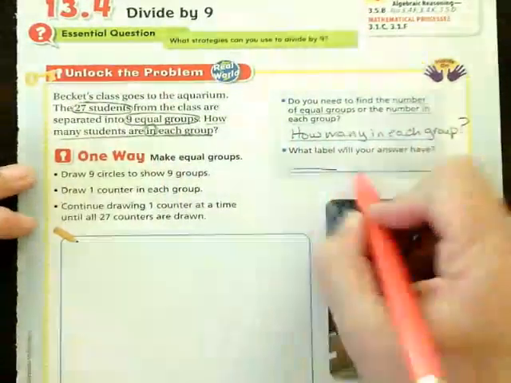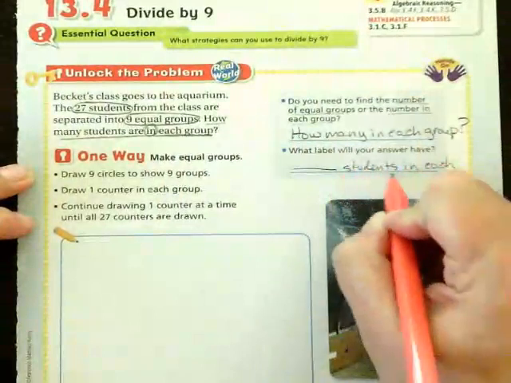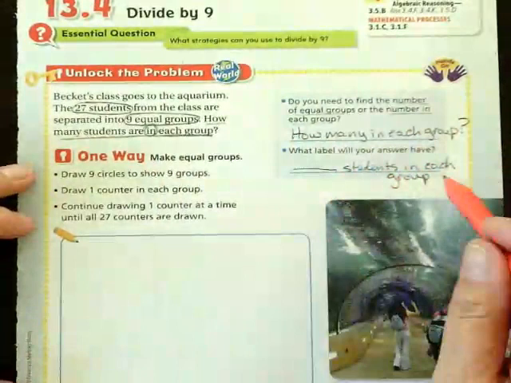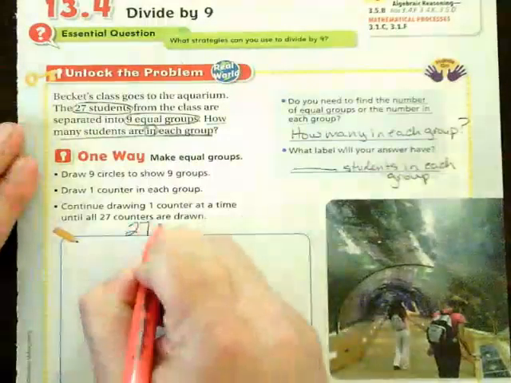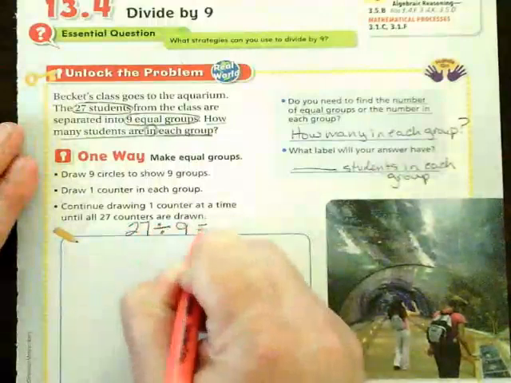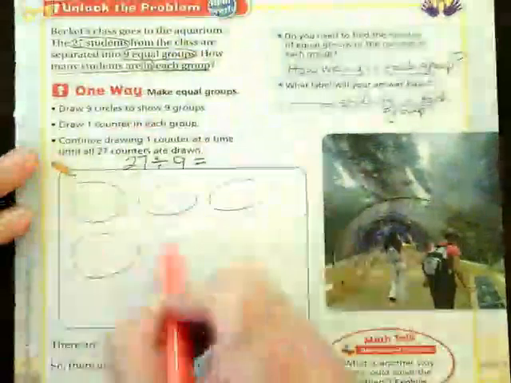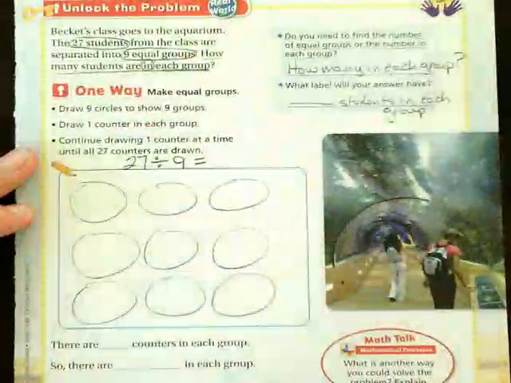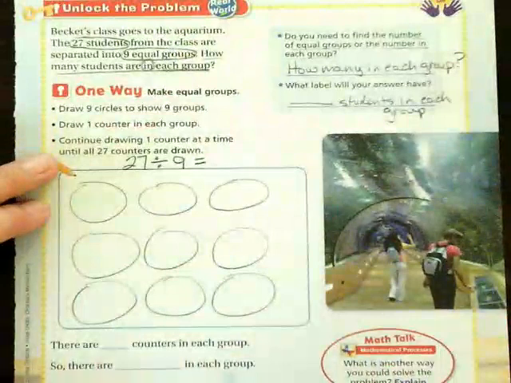There are blank students in each group. That's how I know that you know what your answer means. You put a label on it. So let's figure this out. I know I'm going to be doing 27 students in 9 equal groups. It says to draw circles to show 9 groups. I have 9 circles for 9 groups. Draw 1 counter in each group. Continue drawing 1 counter at a time until all 27 counters are drawn.